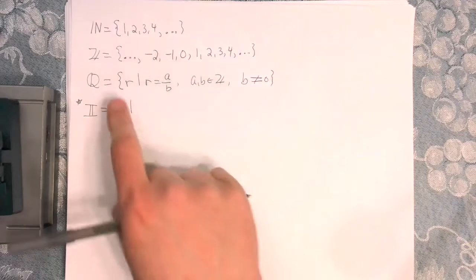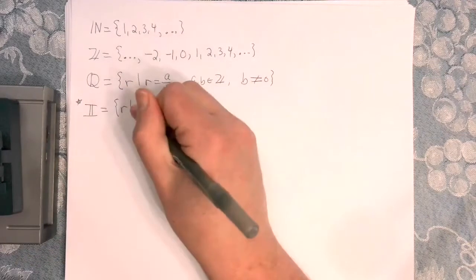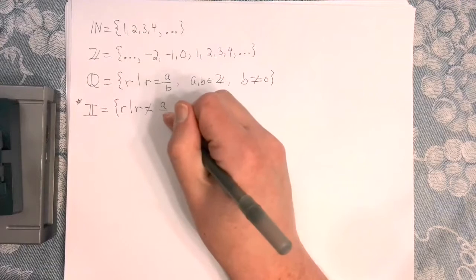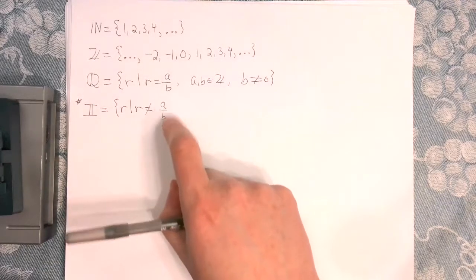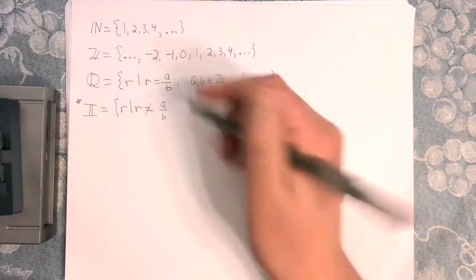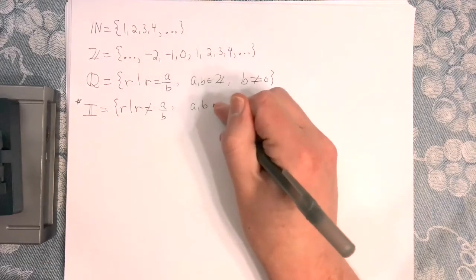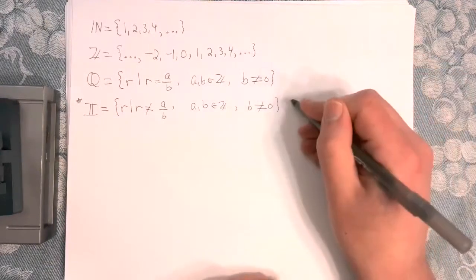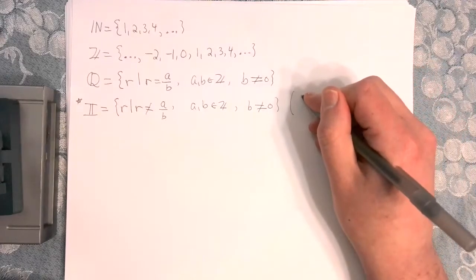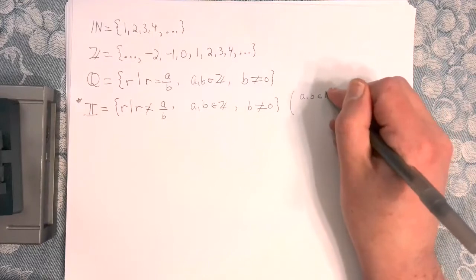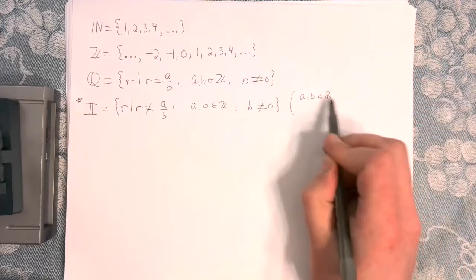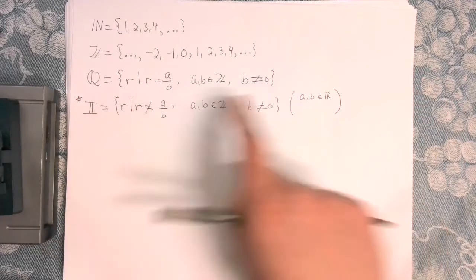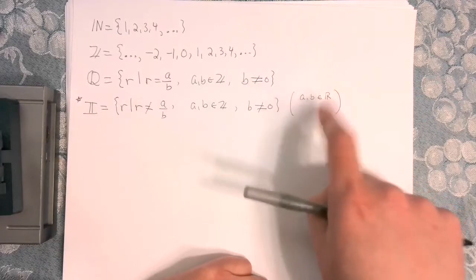Our irrational numbers, well, it's just sort of the logical negation of this. These are all the numbers that can't be expressed as ratios of integers. There's a caveat that these are also real, but I haven't quite defined that yet. But for the sake of future math, when you go back to your notes, you can look at this in context and say, okay, under this context, that's okay.